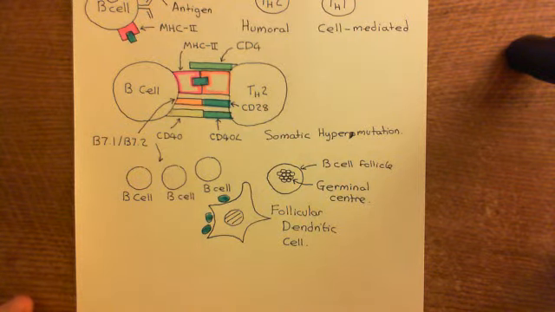Well, it's going to be those that had mutations in their B cell receptor which meant that the affinity of the B cell receptor for the antigen was increased. Those which had mutations in their B cell receptor which resulted in lower affinity, or even maybe a loss of binding altogether, are not going to get the antigen because it simply is not going to bind.